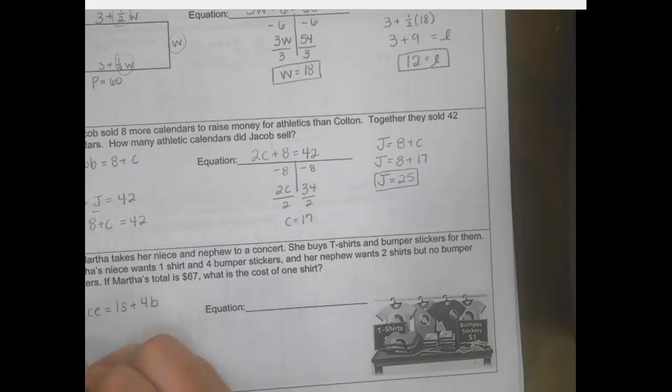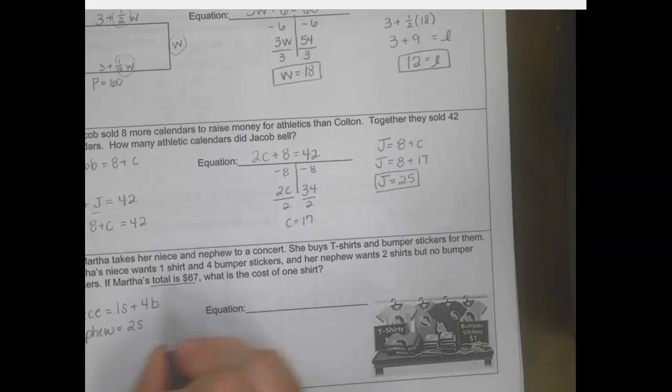Her nephew wants 2 shirts, but no bumper stickers. If Martha's total is $67, so we know our total, what is the cost of 1 shirt? Well, looking at my picture, I see bumper stickers are $1.